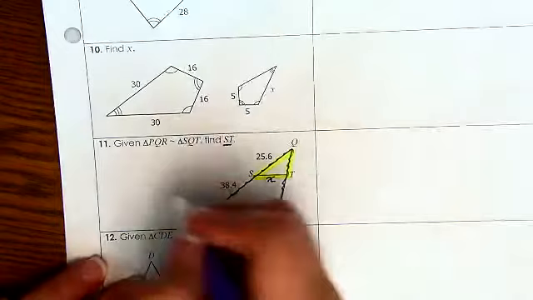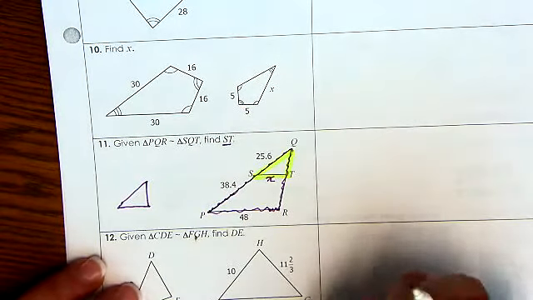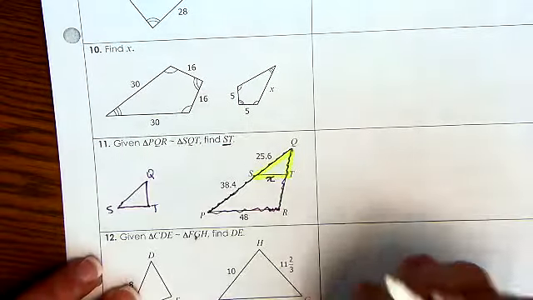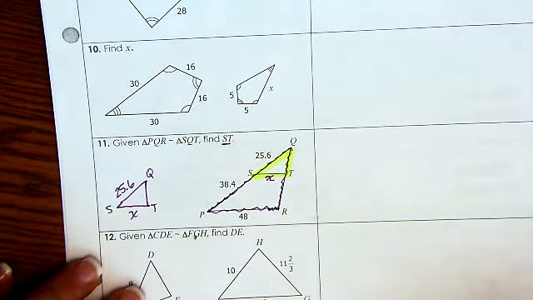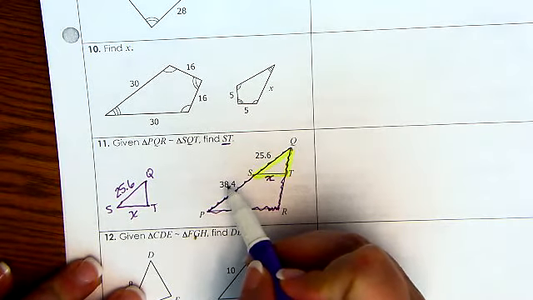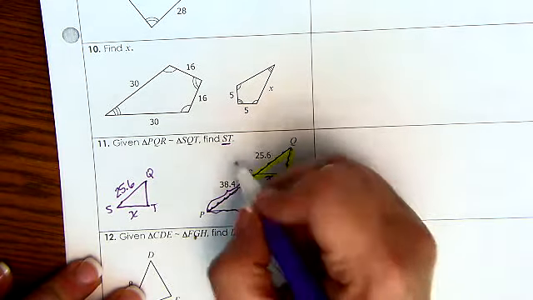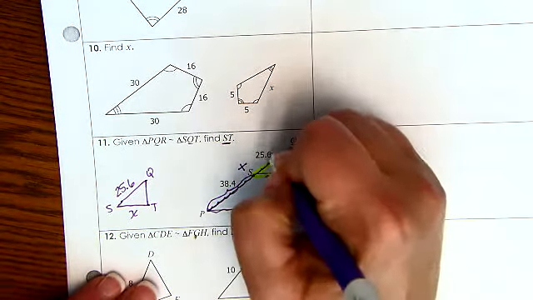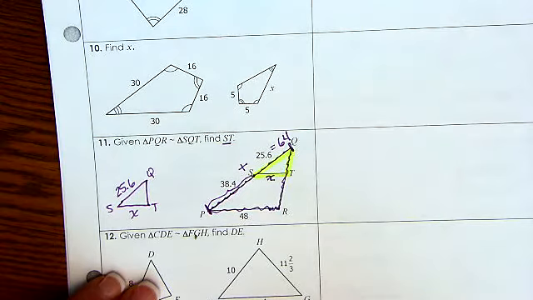What might be helpful is take this small one out and make it a separate triangle. So we have STQ. And I know that this is 25.6. This is my X. Okay, what I have to realize is it's giving me the dimension from here to here is the 38.4. So I have to add these two together to get a total of 64 from all the way from P to Q.